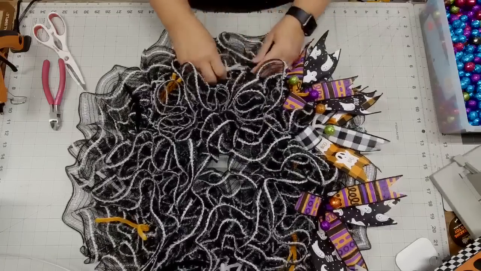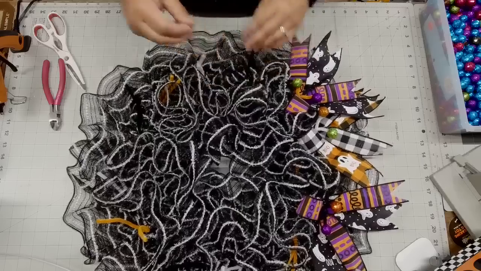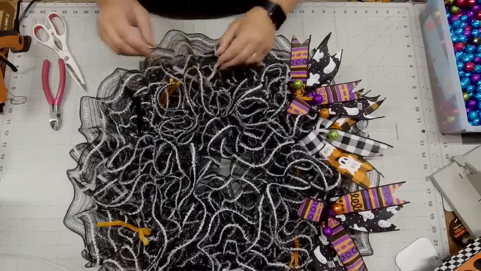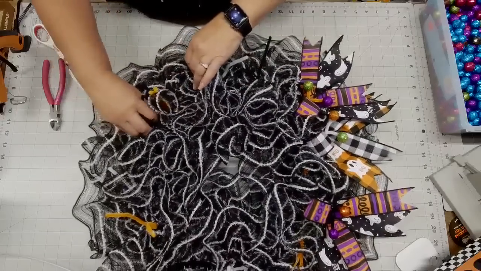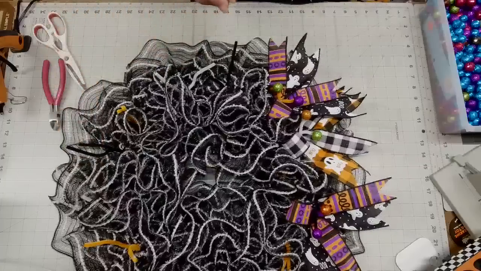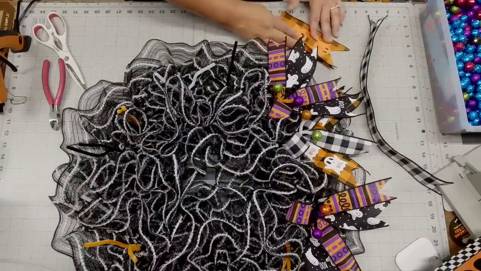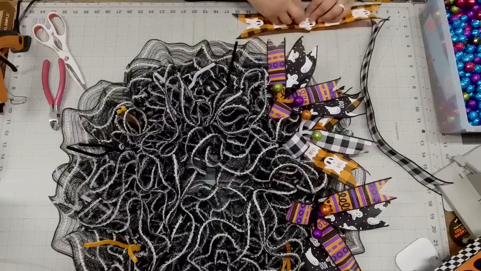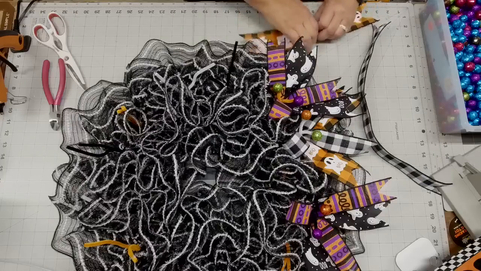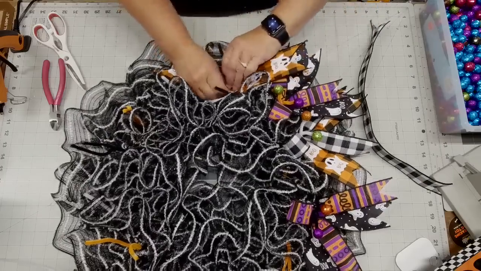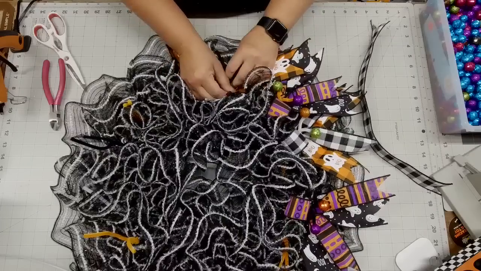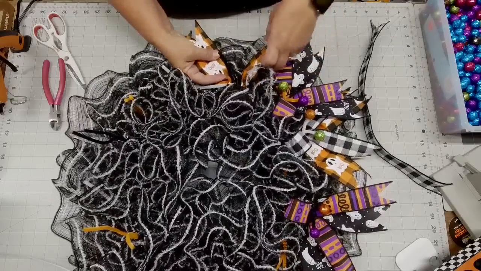Okay, and now we can kind of move our pipe cleaners back in the right places where they should be. Grab our next two. And fan these out.